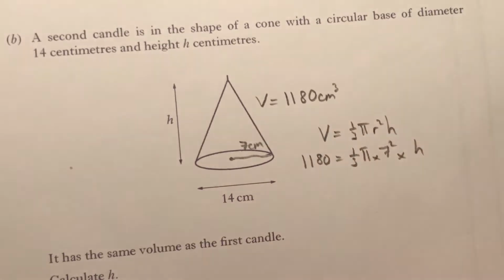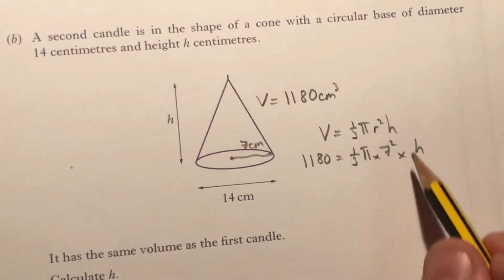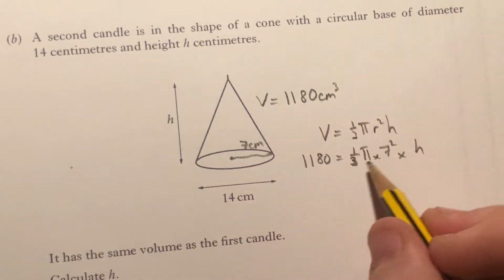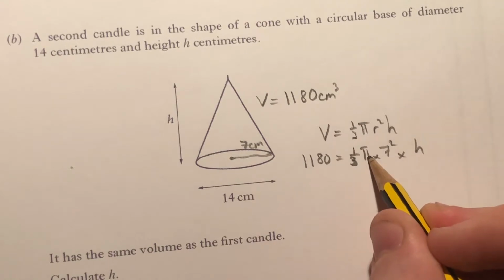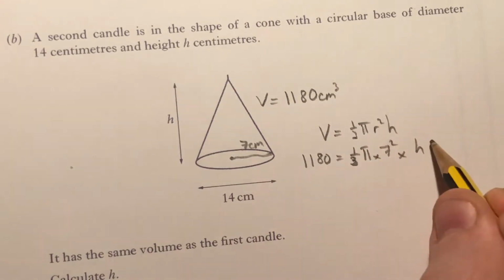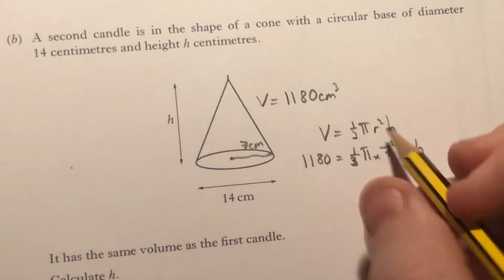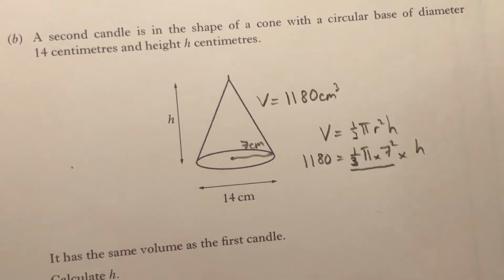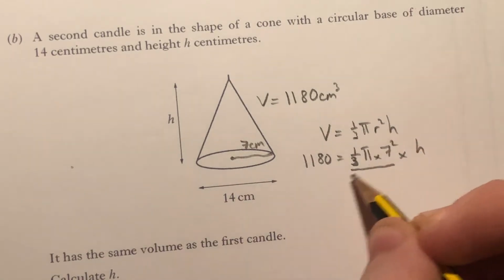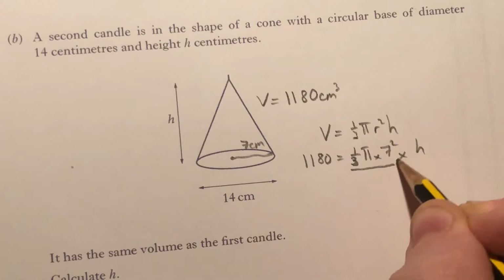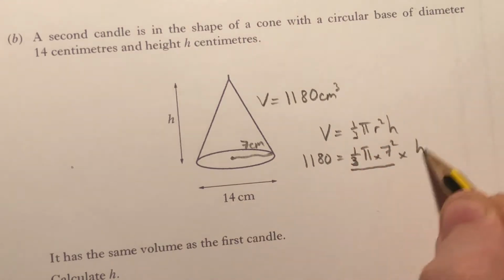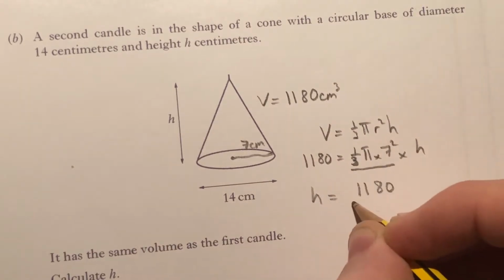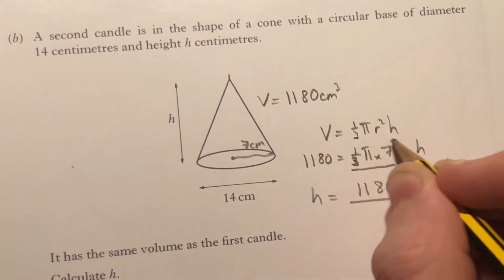We have to rearrange something very, very shortly to get what h is on its own. So what I like to do is think to myself, well, this is 1/3 pi r squared, that's timesing the h. So all this stuff here is multiplying the h. Well, how do you undo a multiply? Well, we divide. So what I'm going to do is take this bit to the other side and divide by all of this here. So h is going to be left on its own. I've got the 1180, and it's being divided by everything that is moved.